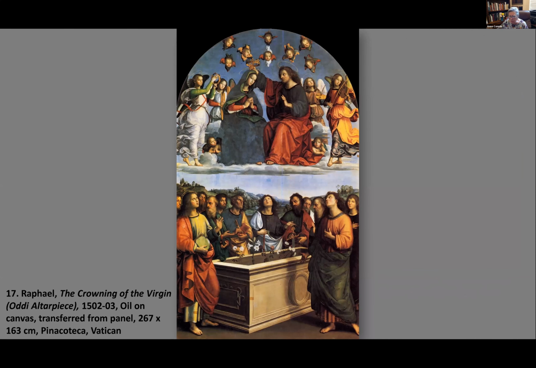In 1502, 1503, he painted this, which was intended for the Church of San Francesco al Monte in Perugia. It was actually at first awarded to Perugino, who passed it on to his pupil. Really interesting because it still shows scenes that were common to the Quattrocento, so to the end of the previous century, with the coronation on top. So you have two levels.